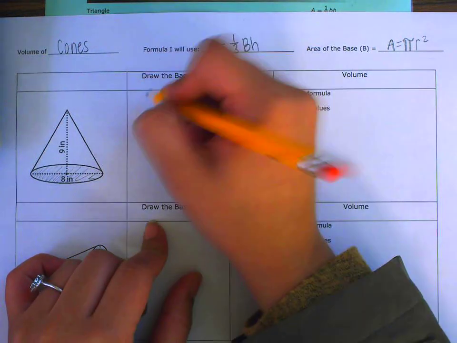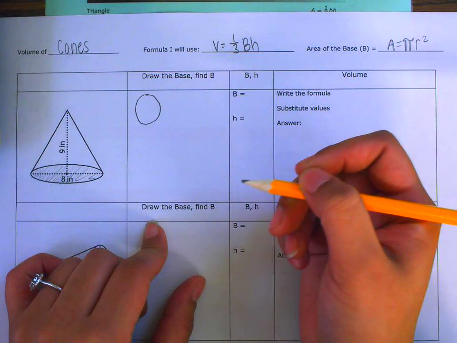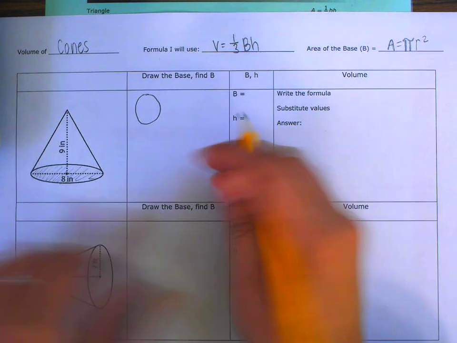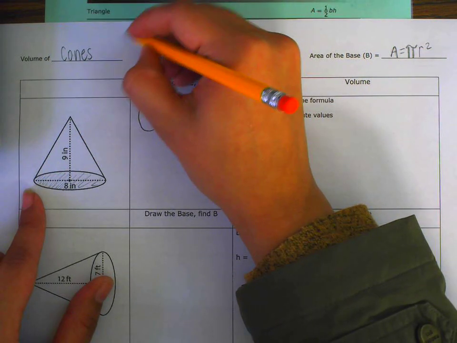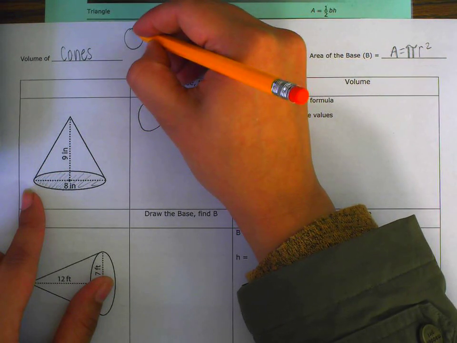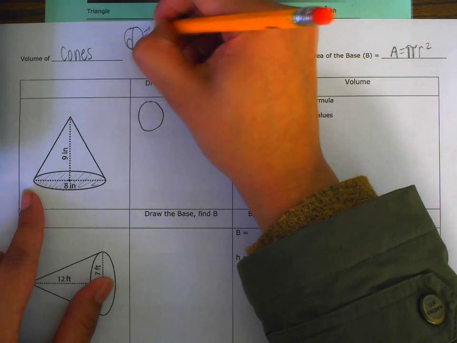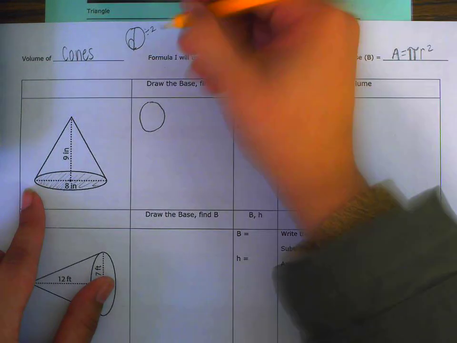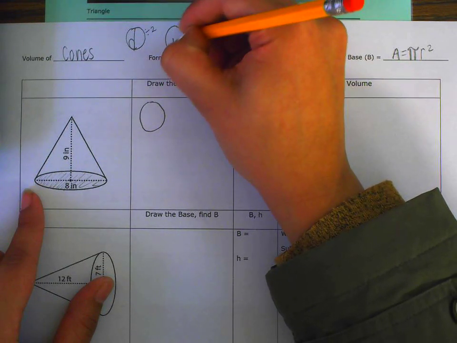So we're going to start with drawing our base here. Our base is a circle. And I always like to give myself this reminder: if I have a circle and I'm given the full length, that's because I'm given the diameter and I need to divide by 2. If I am given the radius, that's because I'm already given half.